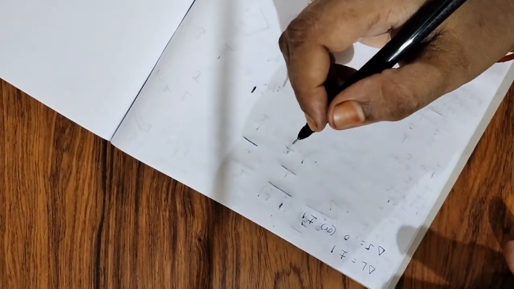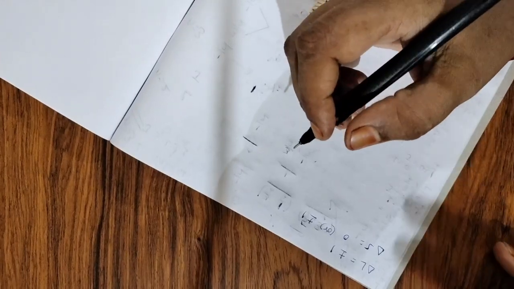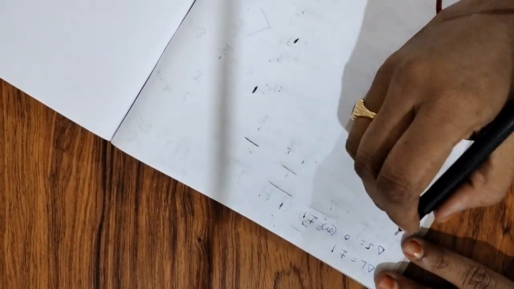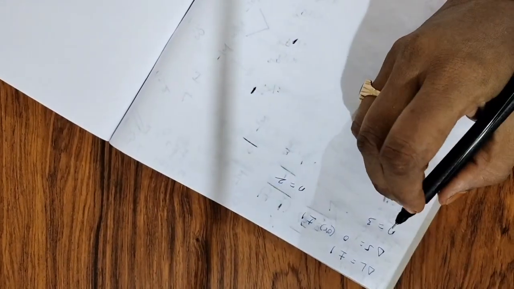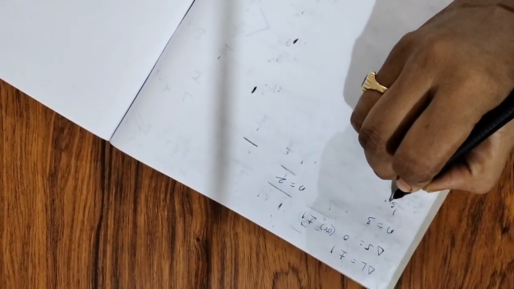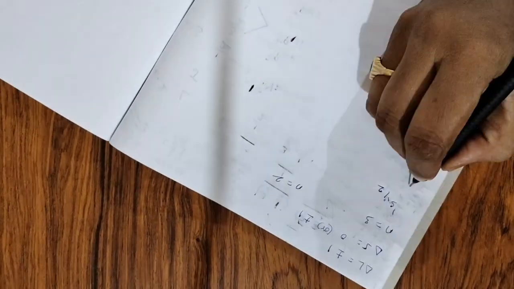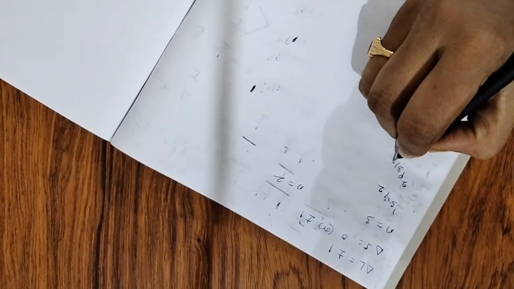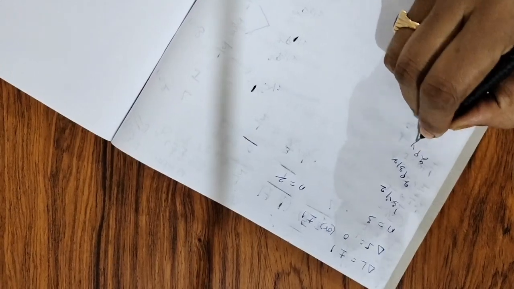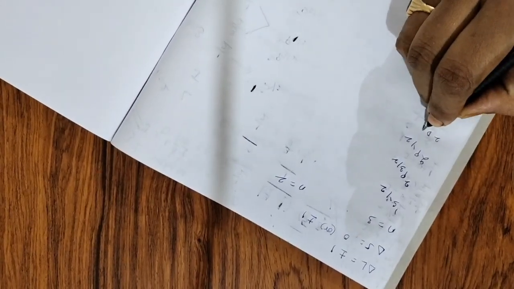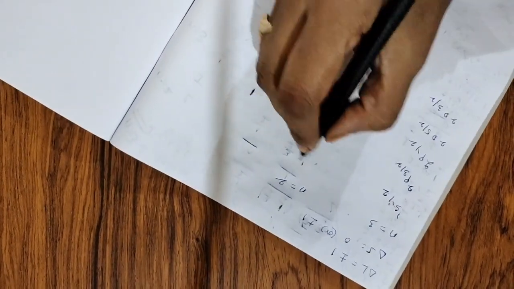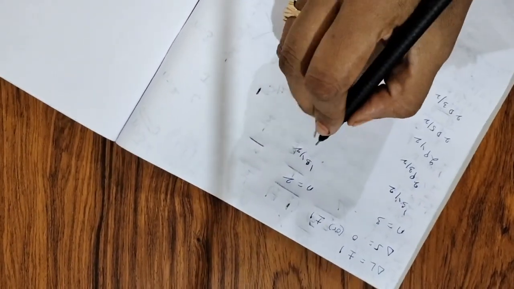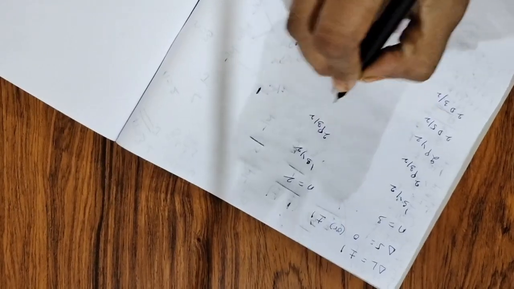Now once again, to apply the selection rules, I am writing these spectral terms. First for n equal to 3, what we got: 1S 1/2, 2P 3/2, 2P 1/2, 2D 5/2, 2D 3/2. And for n equal to 2, we got 1S 1/2, 2P 3/2, 2P 1/2. Right?